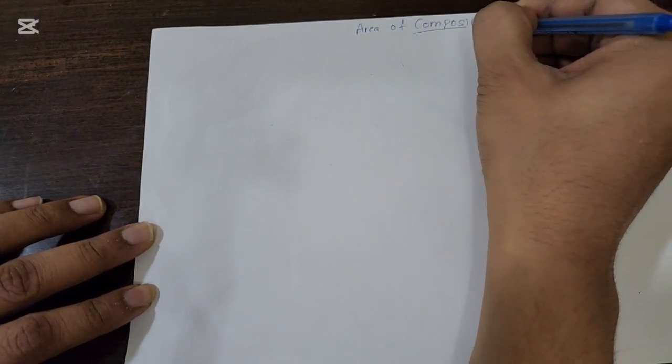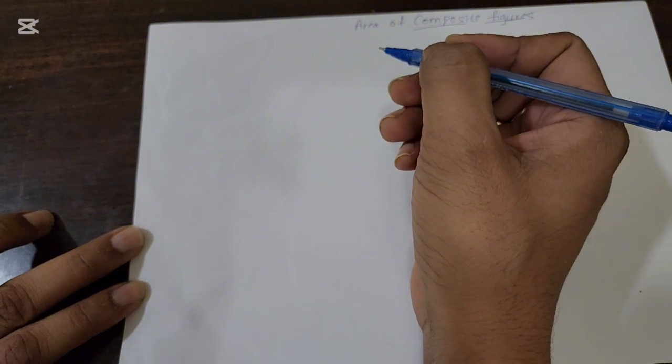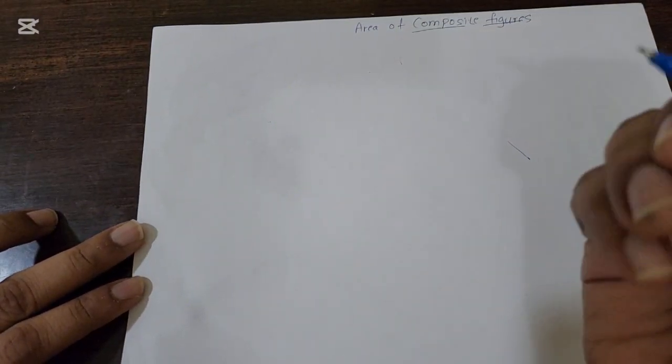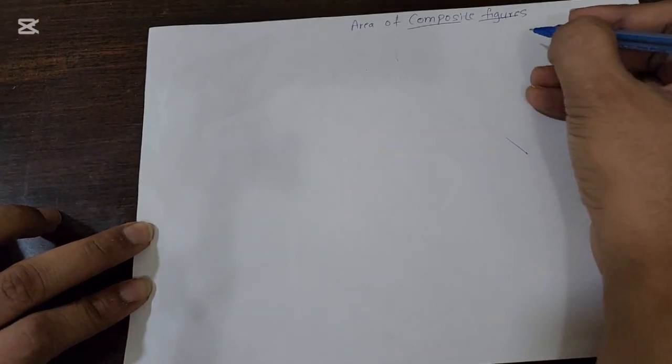Now see, composite figure means when I join 2 or more than 2 2D shapes together. If I join the 2D shapes together and I make a new figure out of it and I try to find its area, then we will call it area of composite figures. Okay, I will give you an example, but before that you must know how to find the area of different 2D shapes. Okay, let me write it for you here.